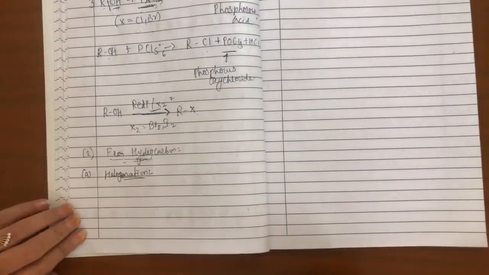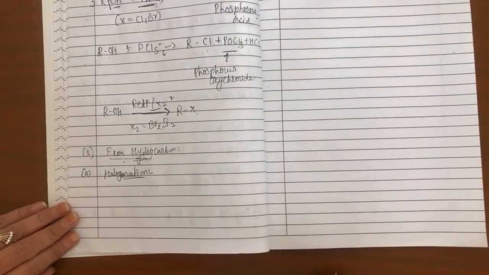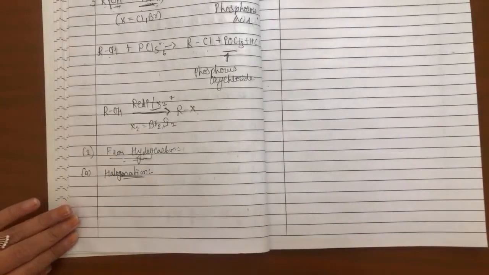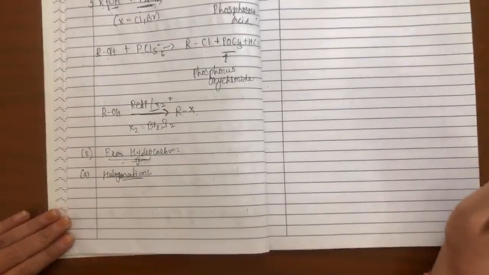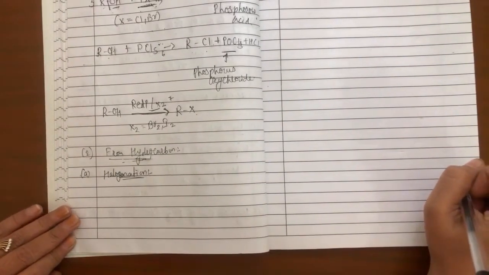Now, what do you mean by halogenation? Write in the comment box fast. Yes, Manan, Drumel. What do you mean by halogenation? Yes, addition of halogen group. Anyone else? When I'm telling you alkane, if you have to add halogen, that is halogenation.